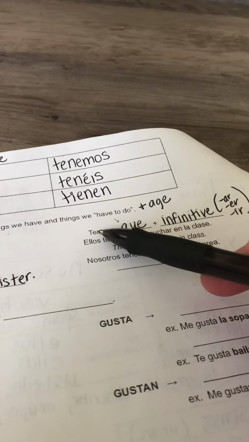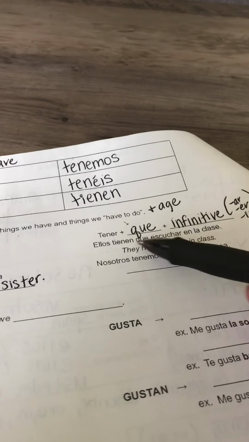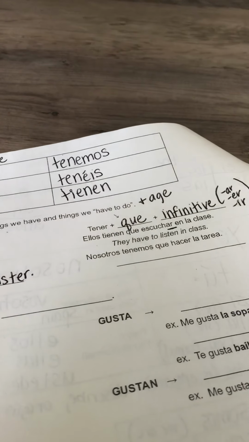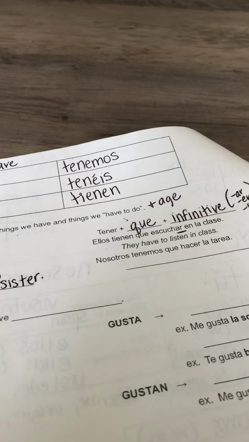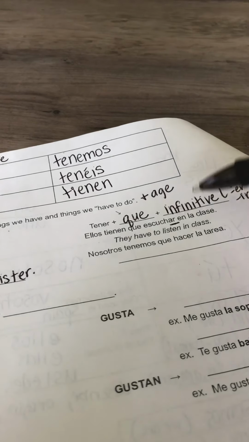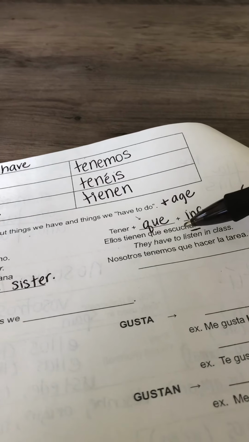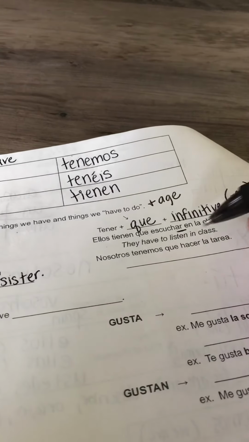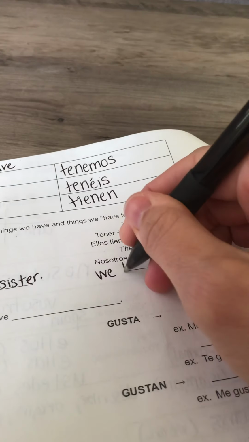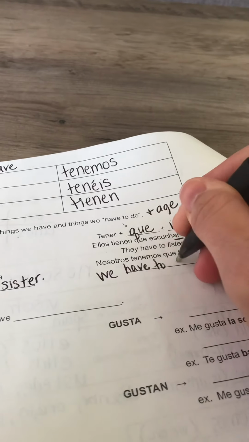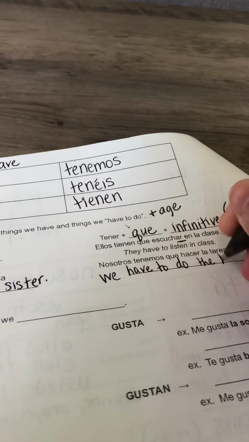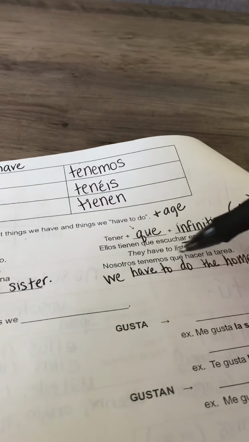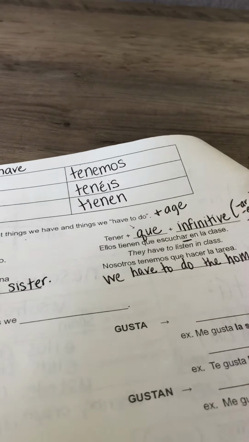So you still have to conjugate tener. Ellos tienen que escuchar. They have to listen. Notice it ends in AR because it's an infinitive. En la clase, they have to listen in the class. So again, tener que plus an infinitive means you have to do something. Nosotros tenemos que hacer la tarea. So that would mean we have to do the homework. Again, nosotros tenemos que is we have to, hacer is to do, and then la tarea is homework.